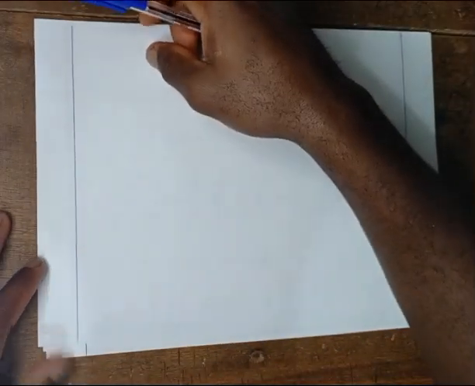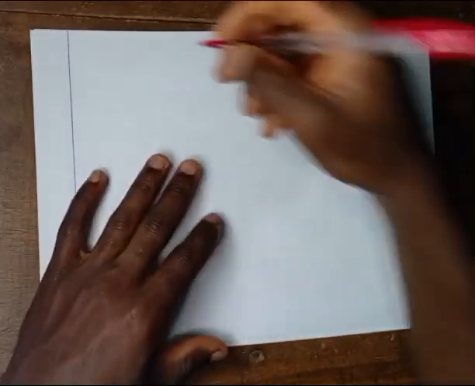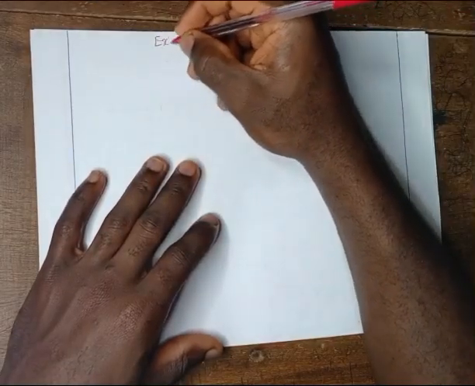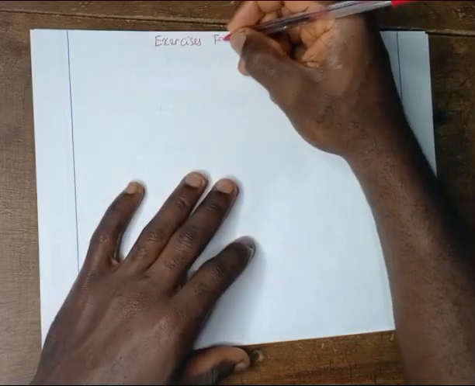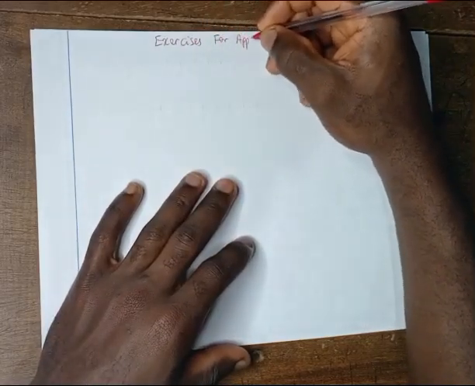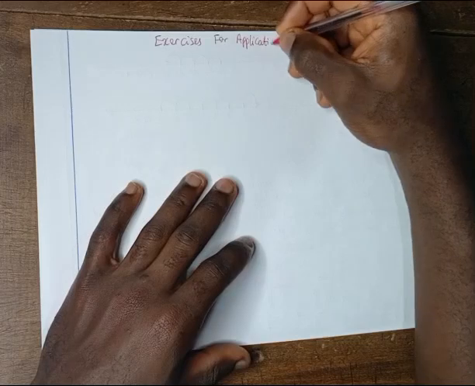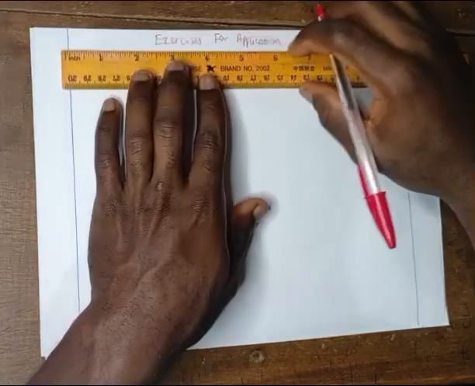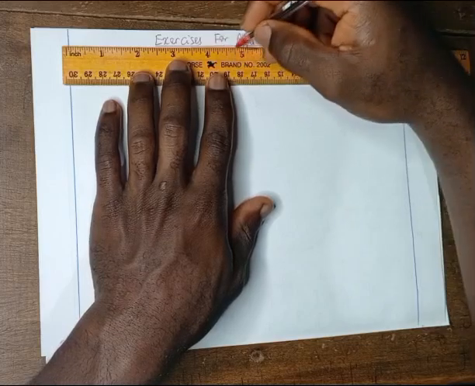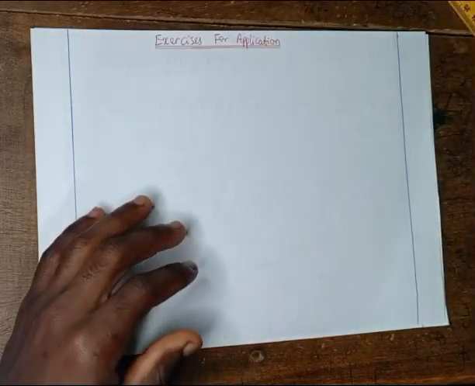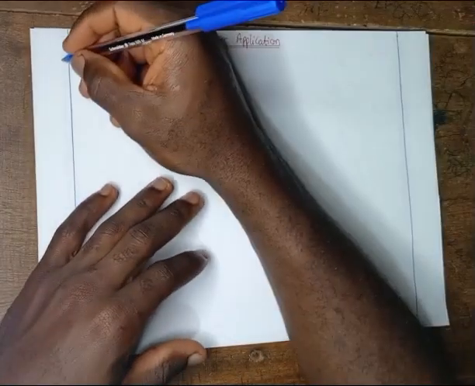Now let's take down exercises for application. Exercises. The first one, question 1.